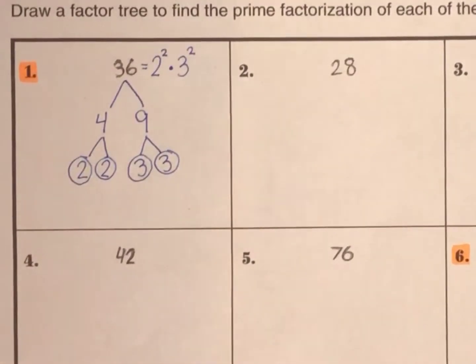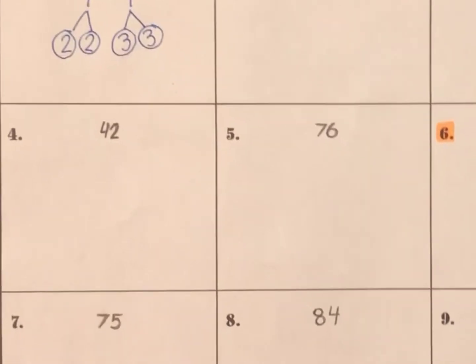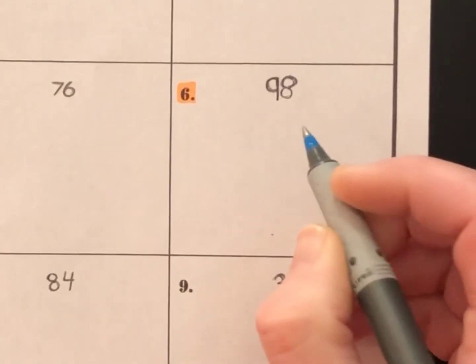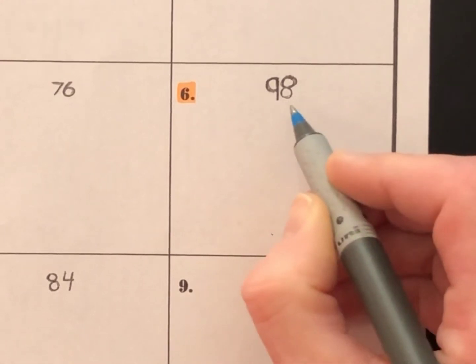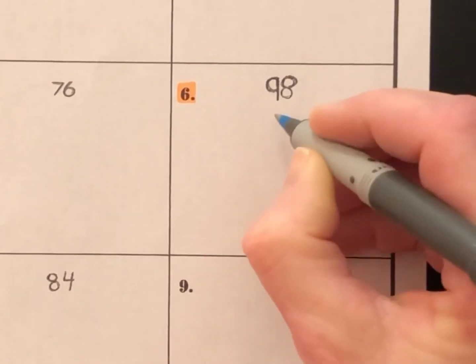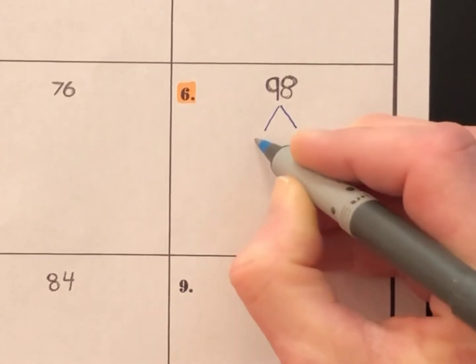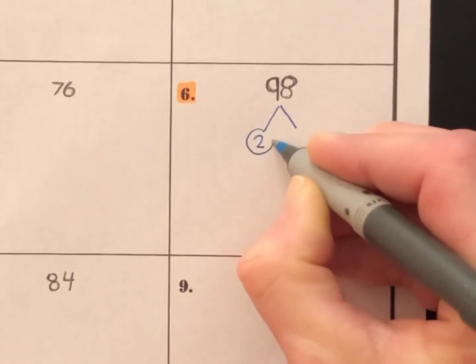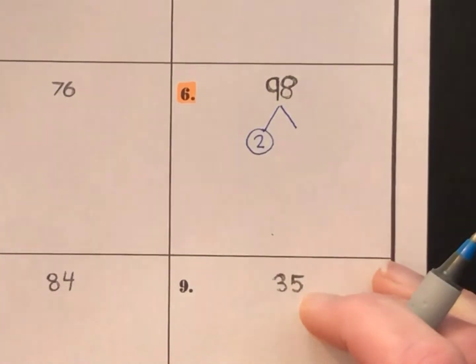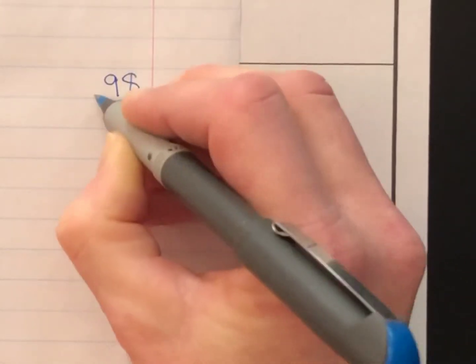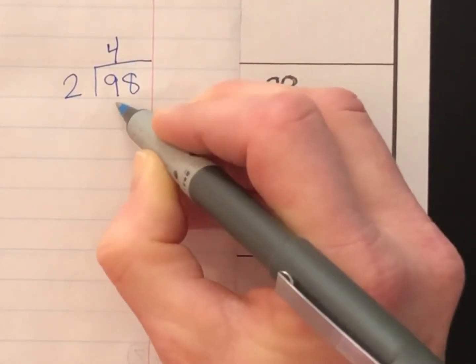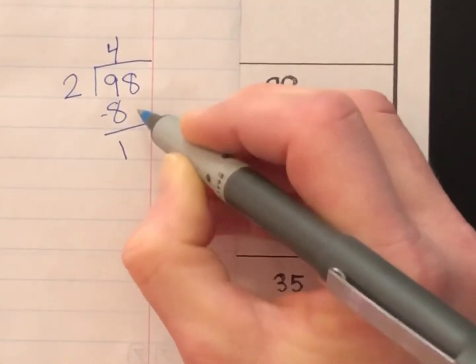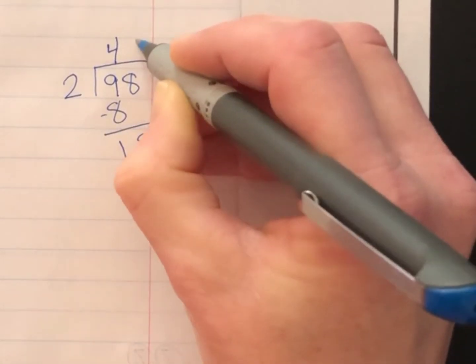Let's skip down to number 6. 98. That's a big number. I see that it ends with an 8, so I know it's even. So I'm going to start with 2 times something. Let's see. 98 divided by 2. 2 goes into 9 4 times. 2 goes into 18 9 times.